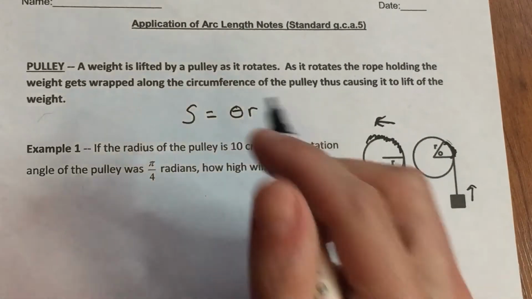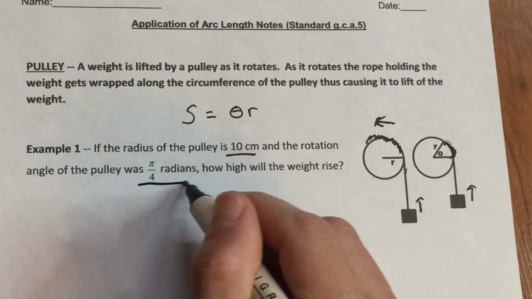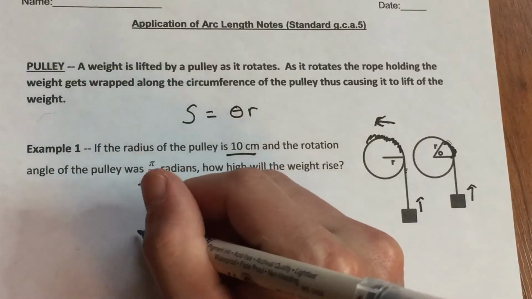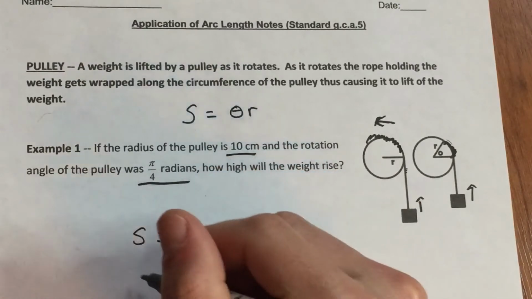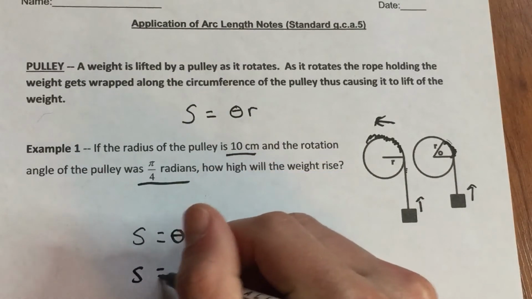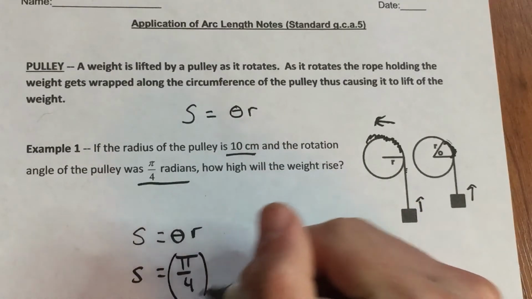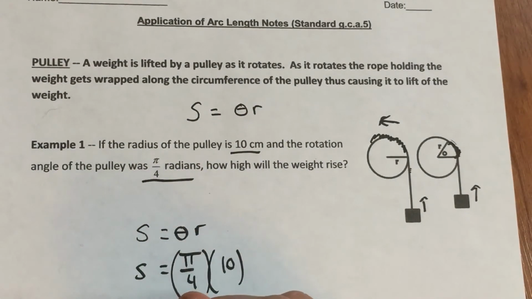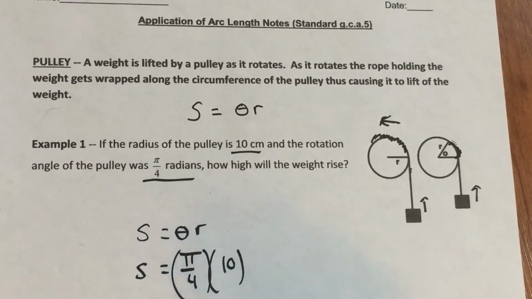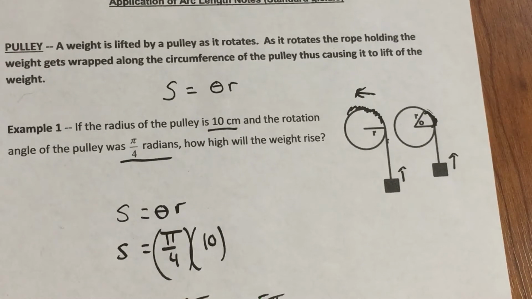All right, let's look at what we have so far. If the radius of the pulley is 10 centimeters, so we know the radius, and we know the angle of rotation is pi over 4. So my arc length is equal to theta times r, or in this case, arc length is equal to pi over 4 times 10. Doing our math, we get arc length is equal to 10 pi over 4, or we could simplify that to be 5 pi over 2. This is our arc length.